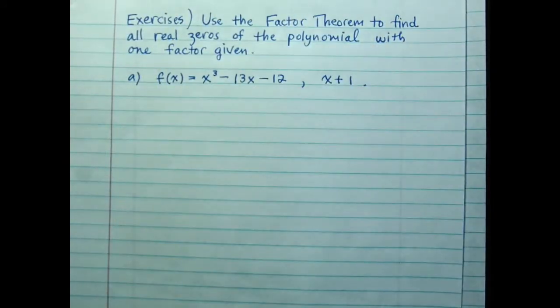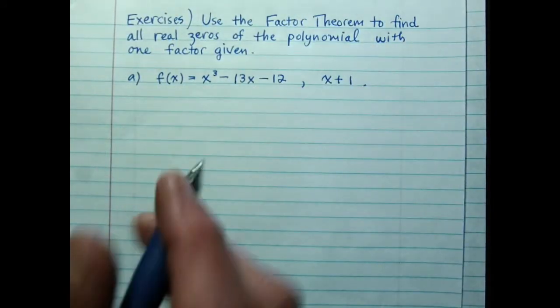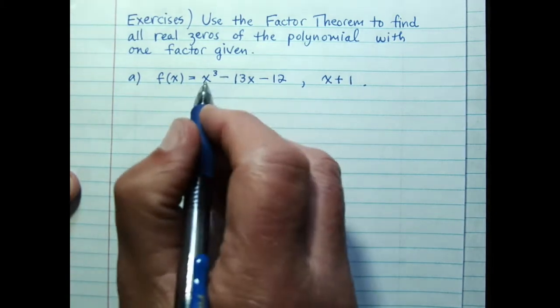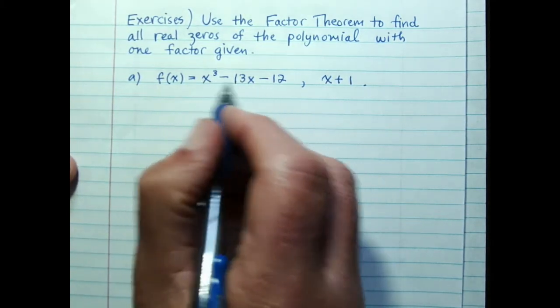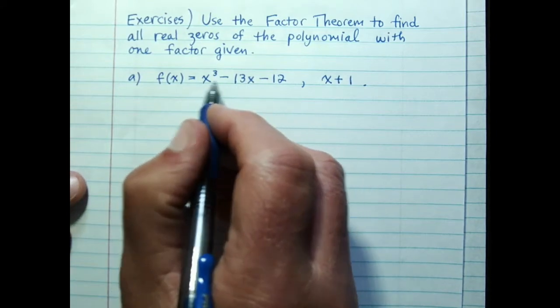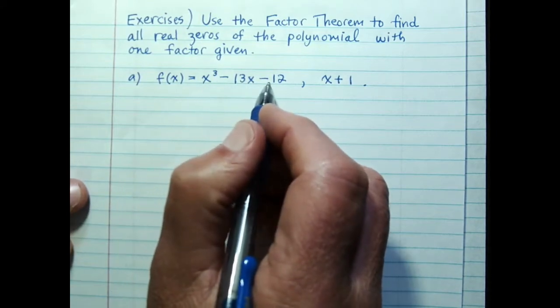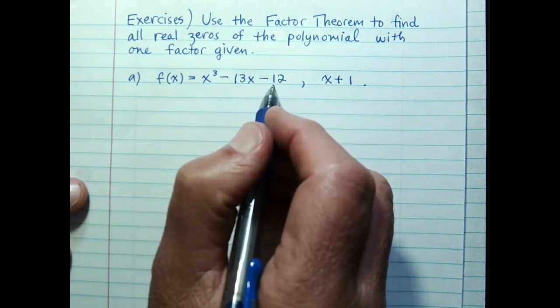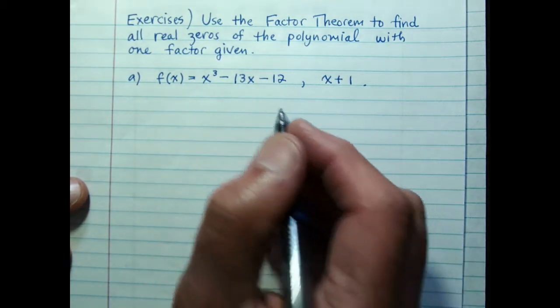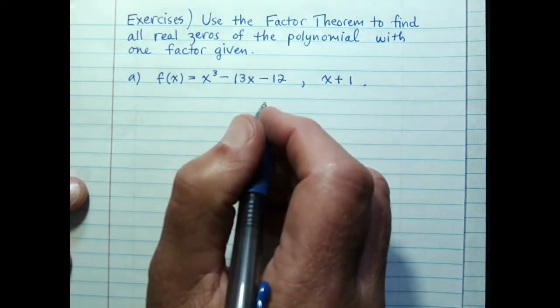So what we want to do here is find all the zeros of this polynomial, and again, zeros are going to correspond to factors. That's what the factor theorem is all about. So if we can factor this completely, we're going to be able to see what those zeros are. Maybe that's the simplest way to put it.